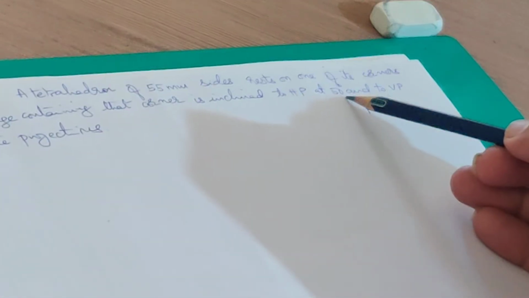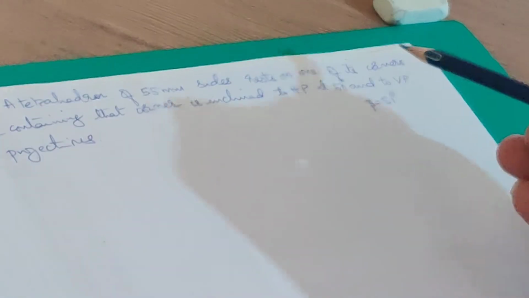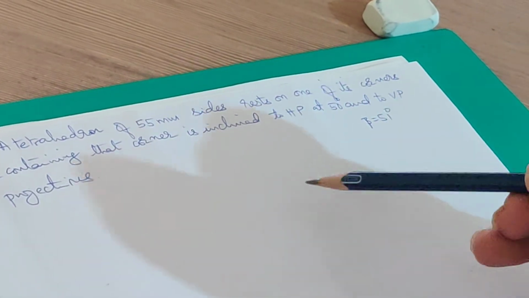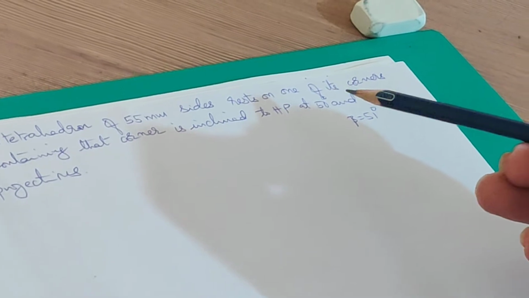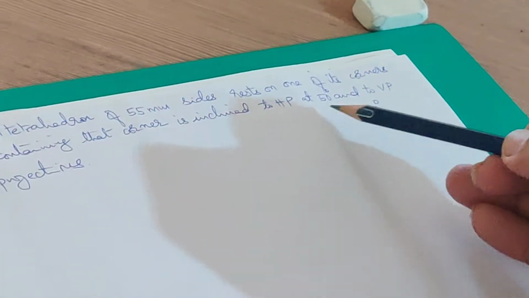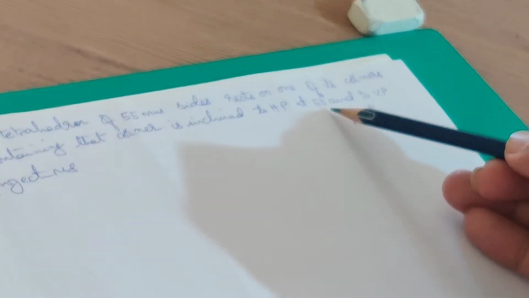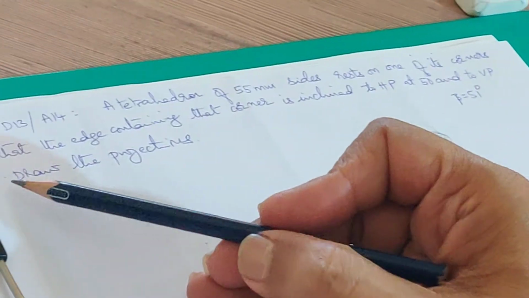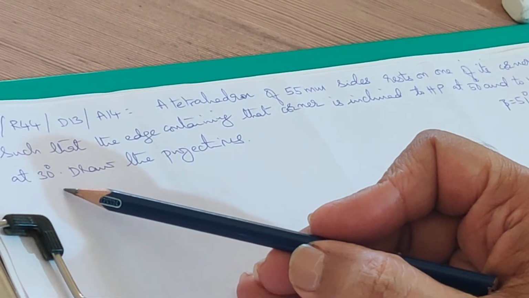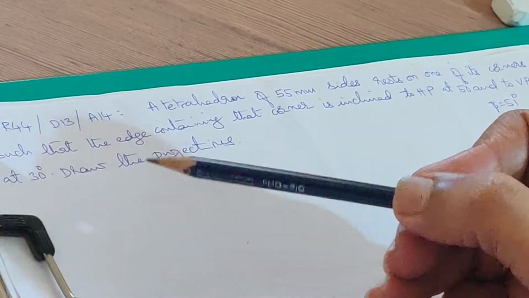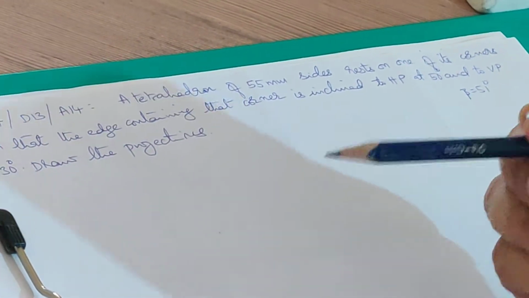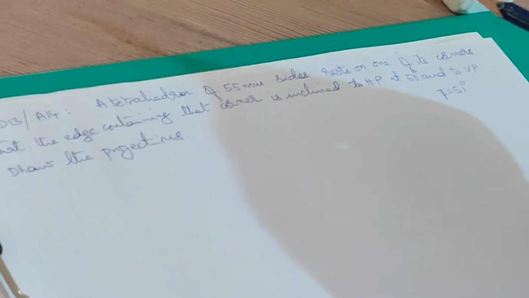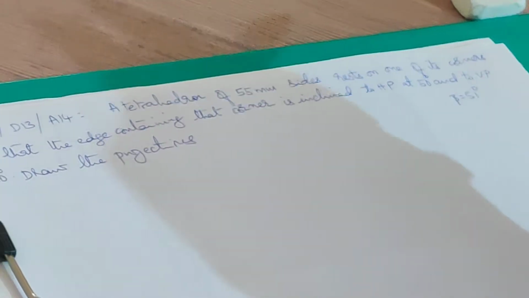This is the HP condition. When it is resting with a corner on HP, there will be a slant edge containing that corner. That should be drawn inclined at 50 degrees to HP. That is the HP condition. And the same edge is inclined at 30 degrees to VP. That is the VP condition. So the flow is like this: SP2 first, followed by HPC, followed by VPC. Now let me start drawing the XY line first.